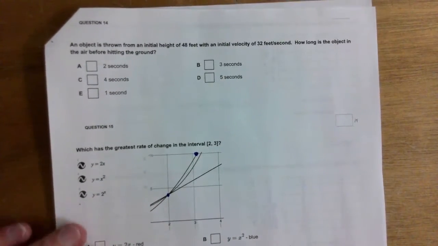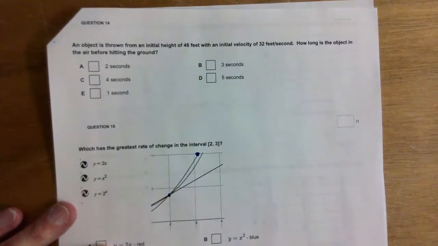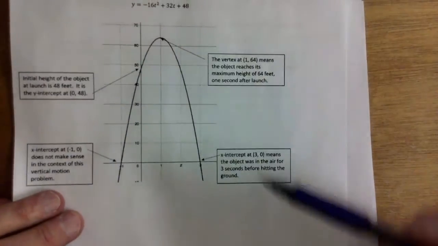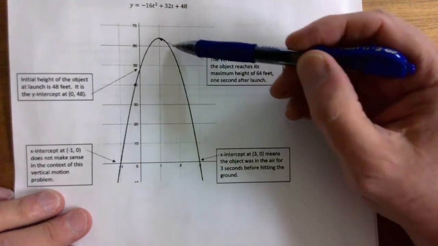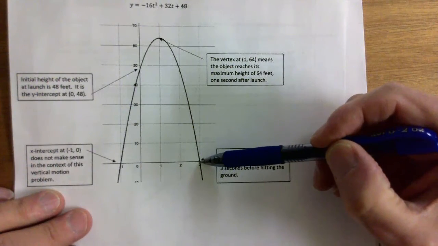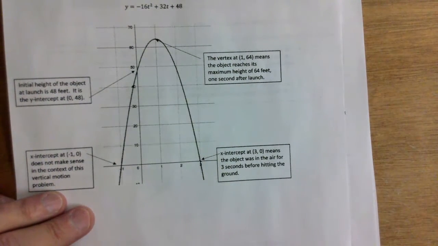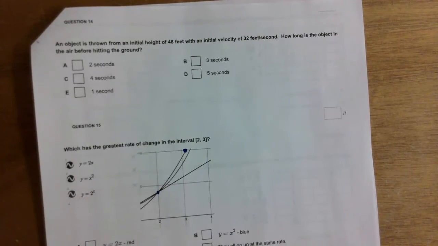And then for number 14, it's the same problem. It's saying how long does it take to hit the ground? All right, same problem right here. Up, up, up, up, down, down, down, down. Right here it hits the ground. All right, read what this says right here. That should help you with those two. You can stop the video if you have to.